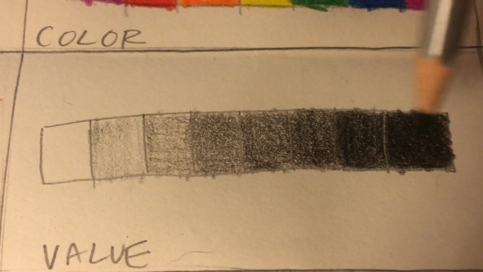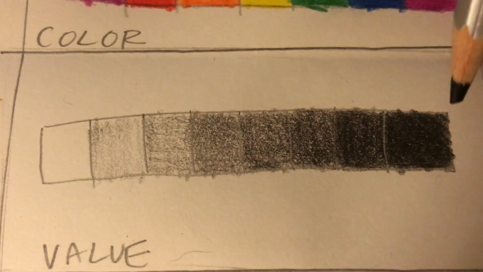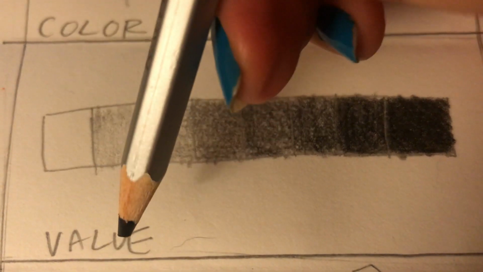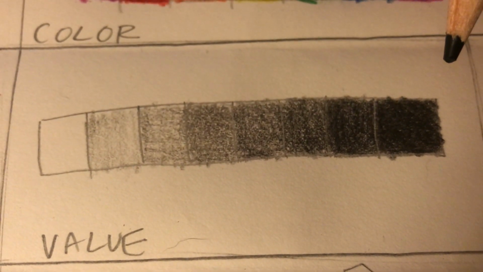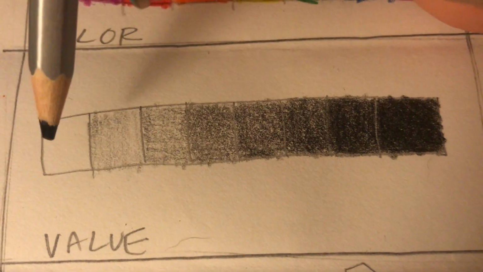So that you see a gradual change from light to dark. And that's what we mean by value, from light to dark. Shadows, highlights.